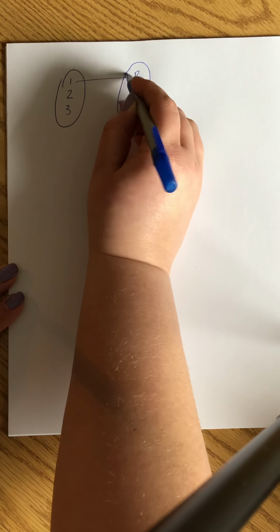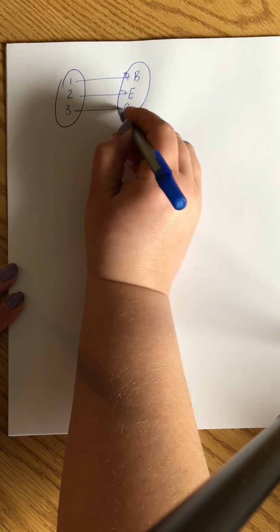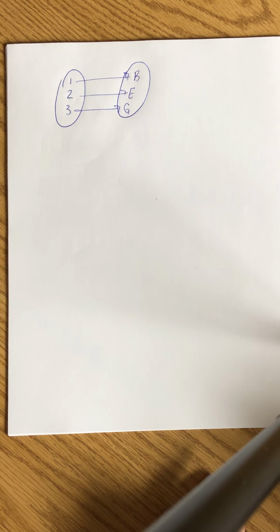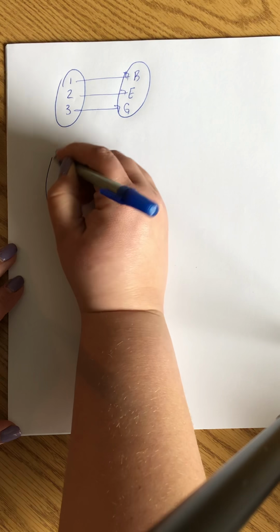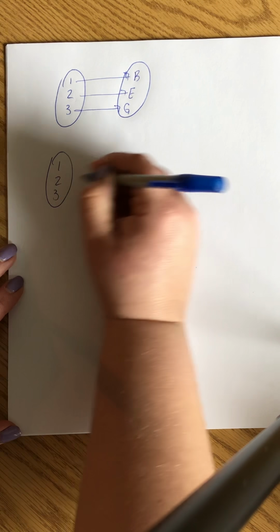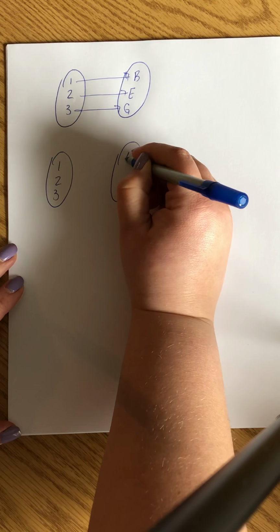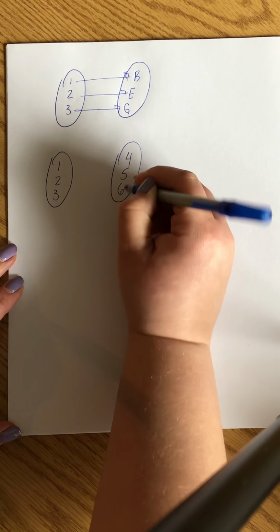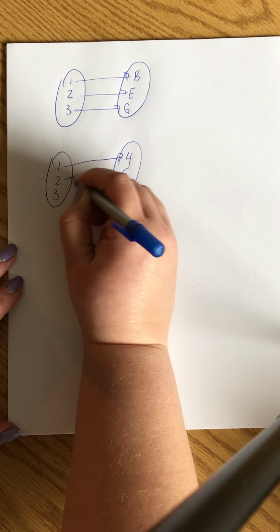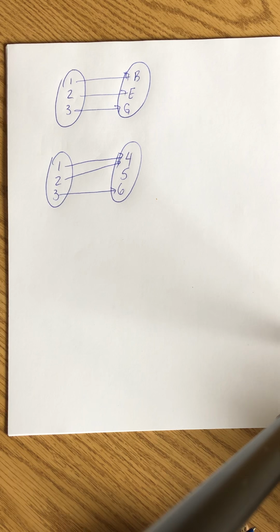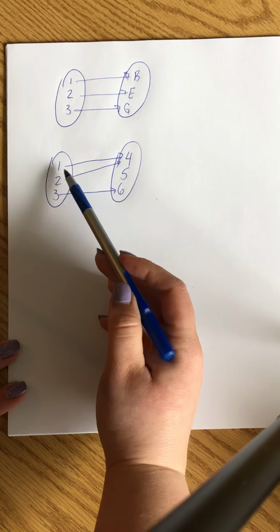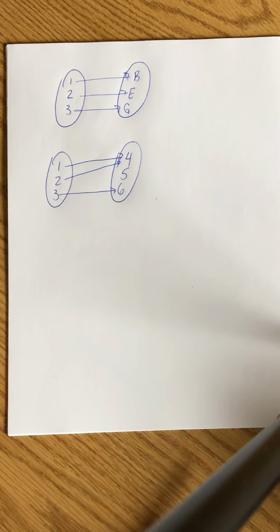So if it looked like this, they said yes, that was a function. But if it looked like this, a lot of people said that was not a function because these two values were going to the same number.